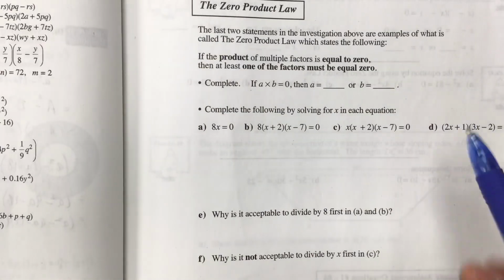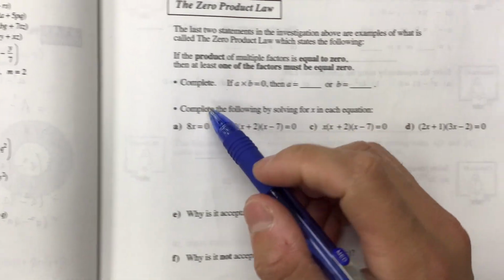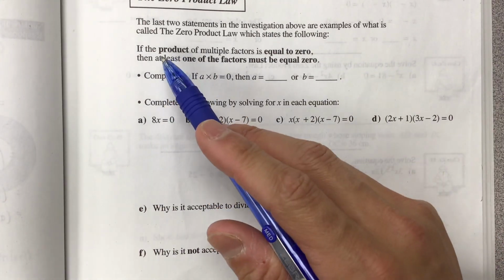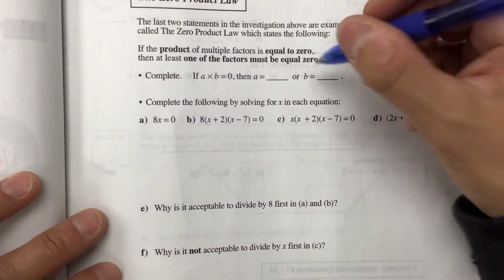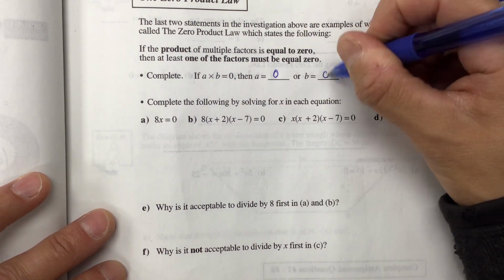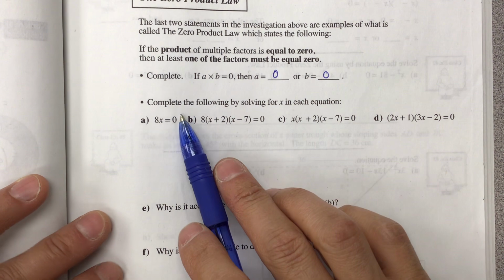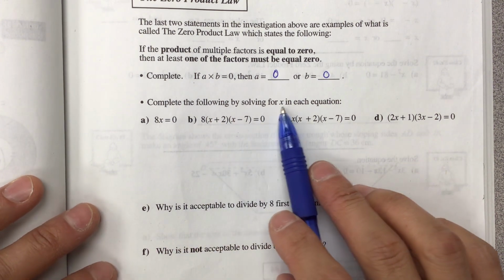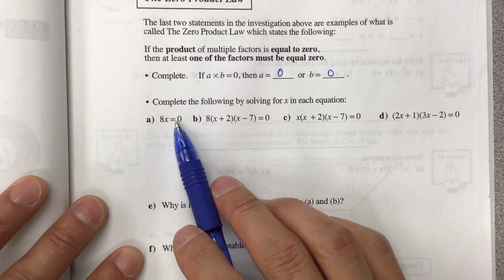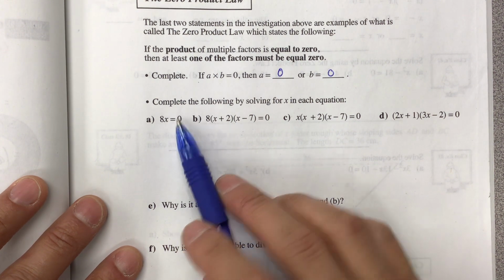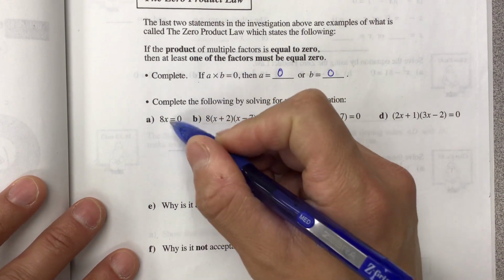Now let's take a look at what's going on in this investigation. If a times b is equal to 0, then a must equal 0 or b must equal 0. And then we'll complete the following by solving for x in each equation. So in order for this statement to be 0, we would have to have a product of 0 here.